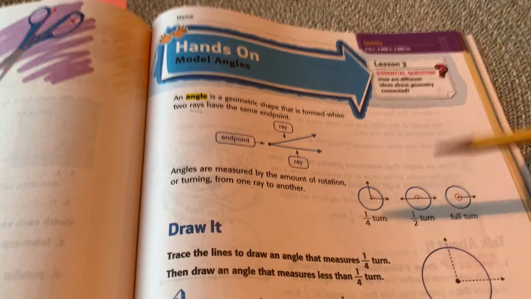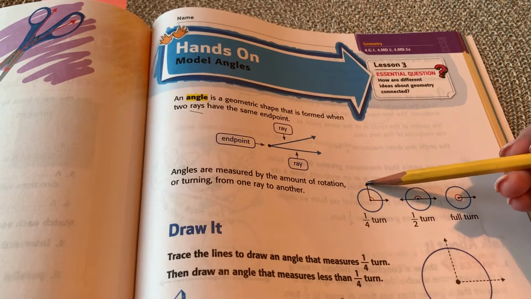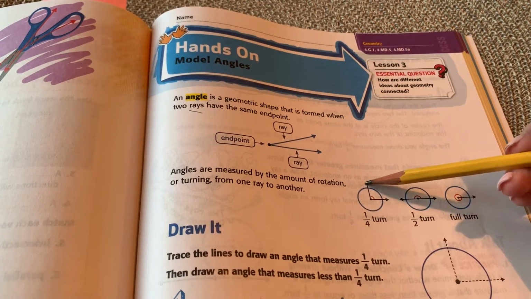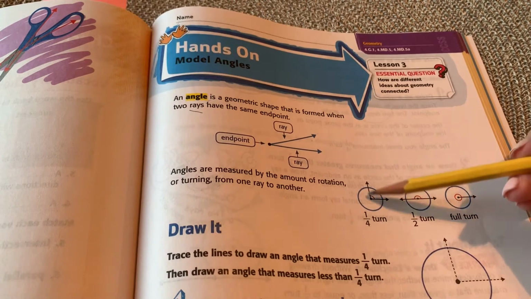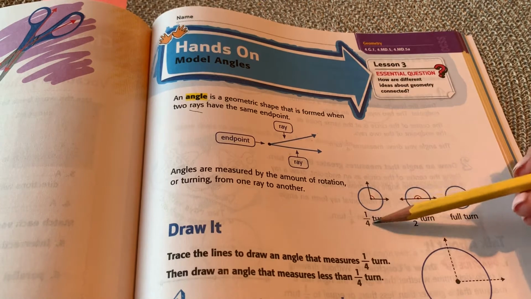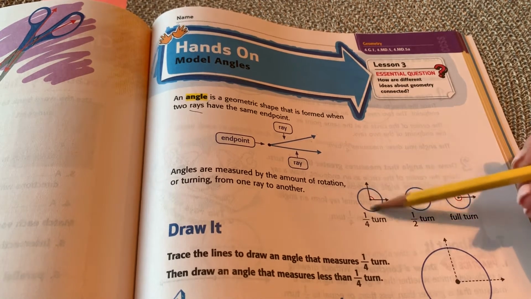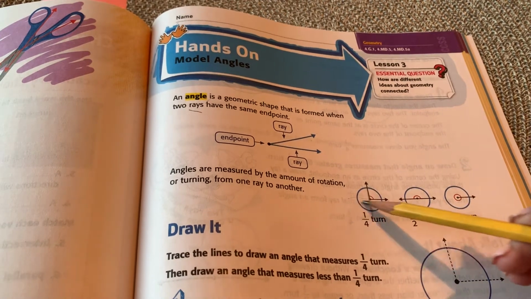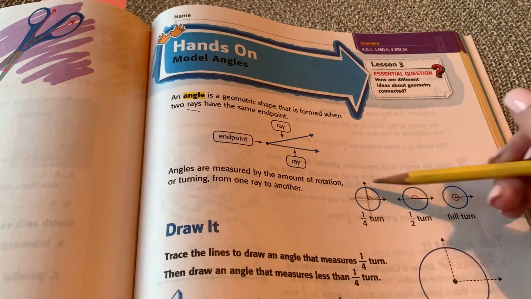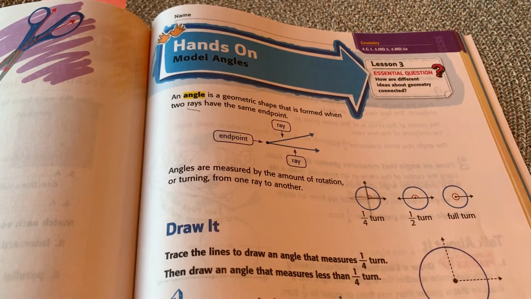So they give you an example here. So if both of these arrows started here, if they both started on top of each other, and this one moved, we could see this is called a quarter turn or 1/4 turn. This is called a 1/4 turn because if I was to cut this into fourths, this turn here equals 1/4 of the whole circle.